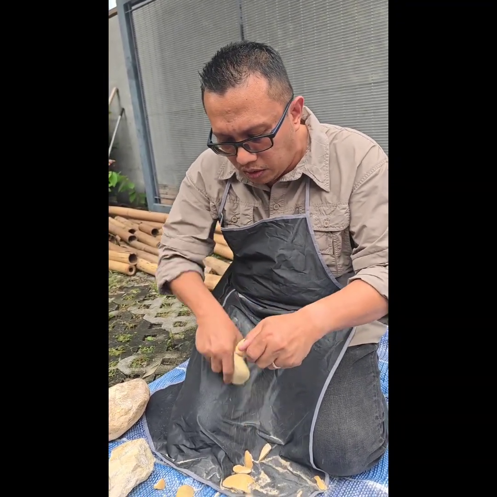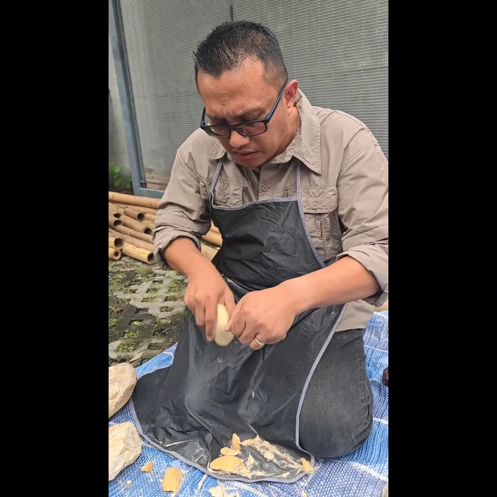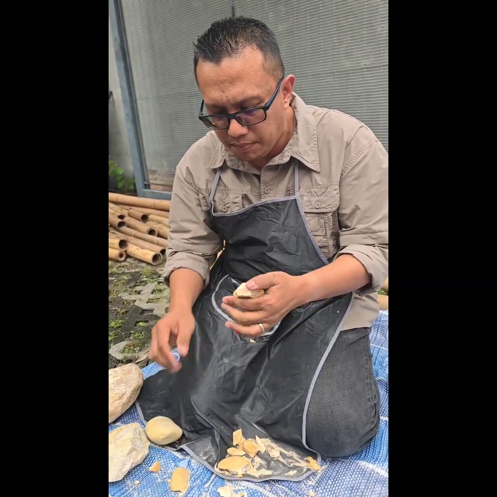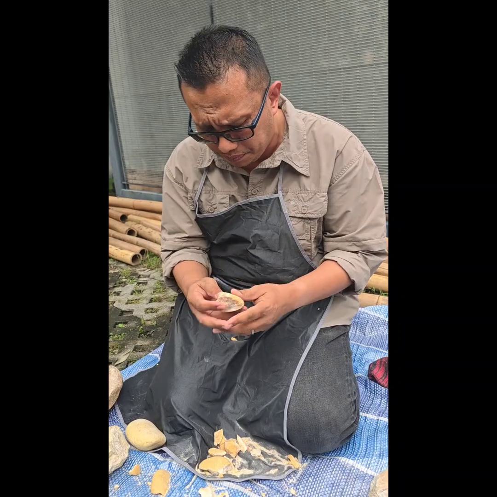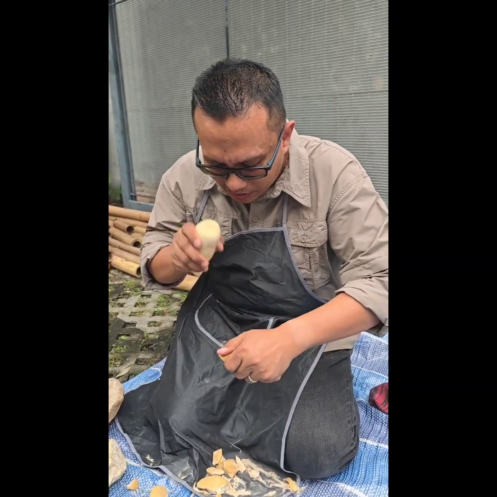This is not a very good stone to work with because it's got lots of fracture lines. But basically, I want to show you... Careful, yeah. Yeah, I already hit my hand.